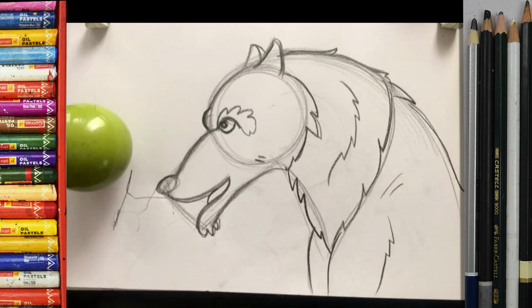Take it easy. Done. We can go to color. Okay, after that we are going to outline. Okay.